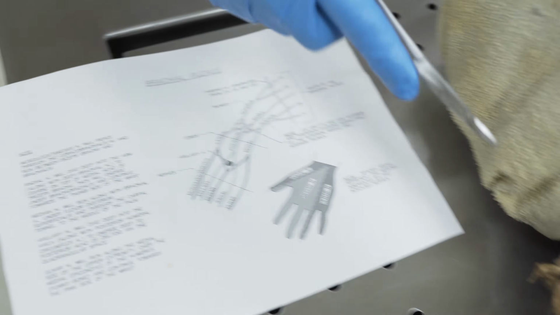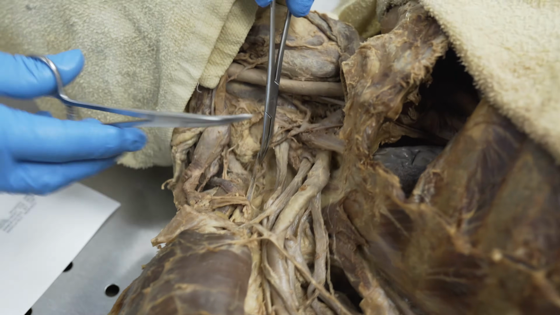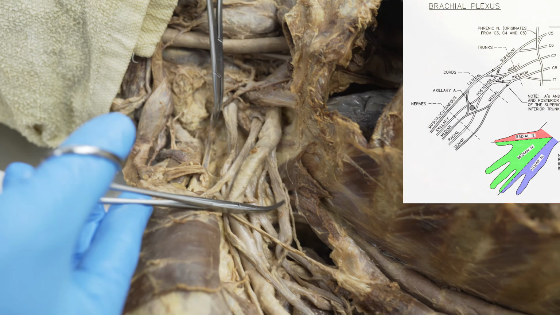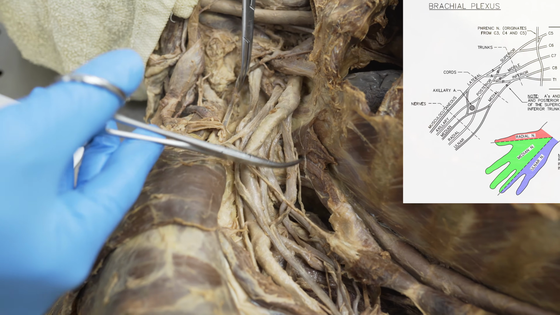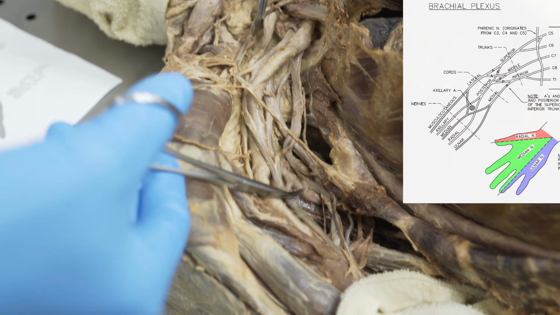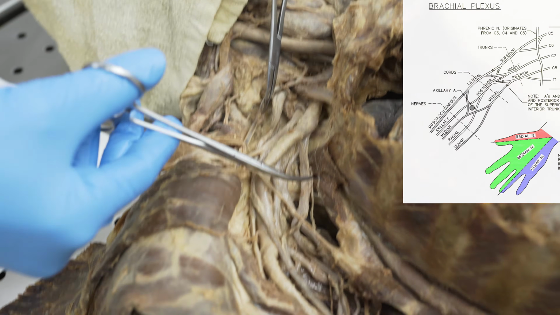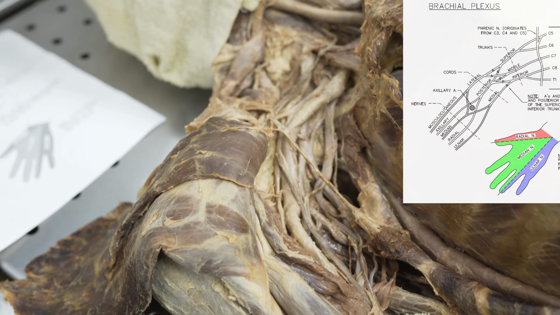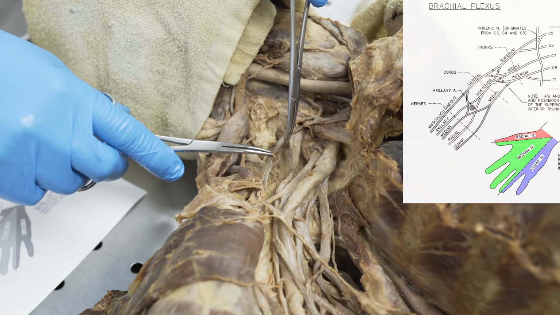So let's look over here and correspond those levels. So right about here would be where we have trunks. About here would be where we'd have cords. Down here, nerves. So again, here trunks, here cords, there nerves. So that corresponds to the picture we have there. So let's find the trunks first.